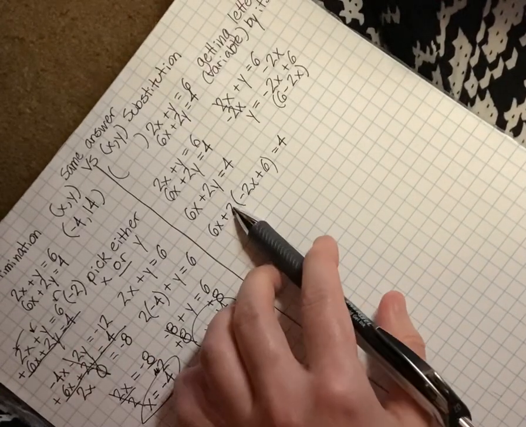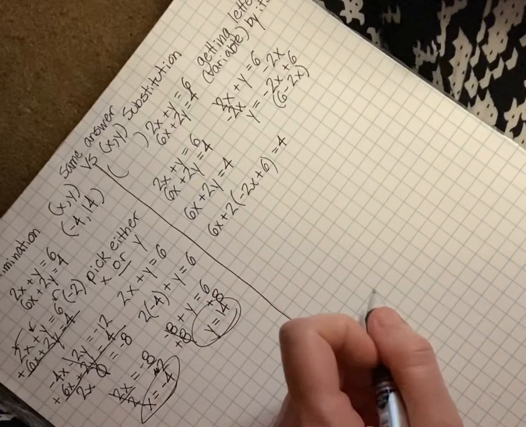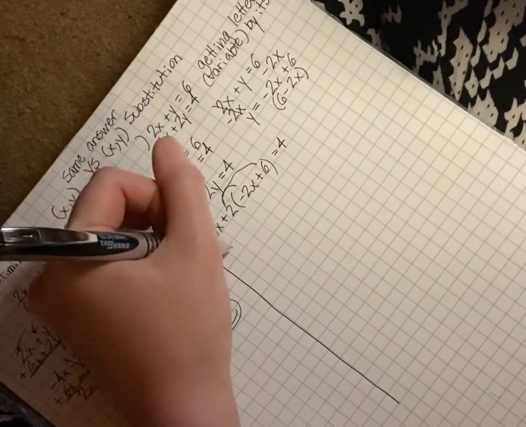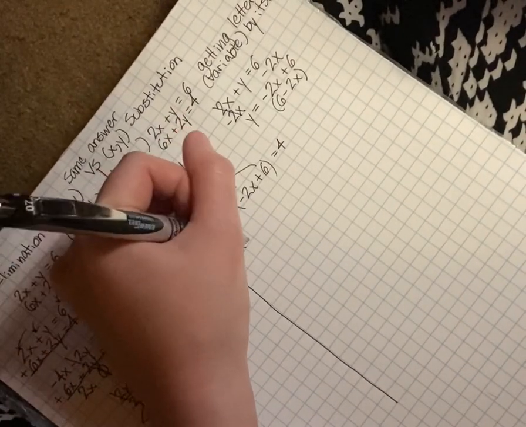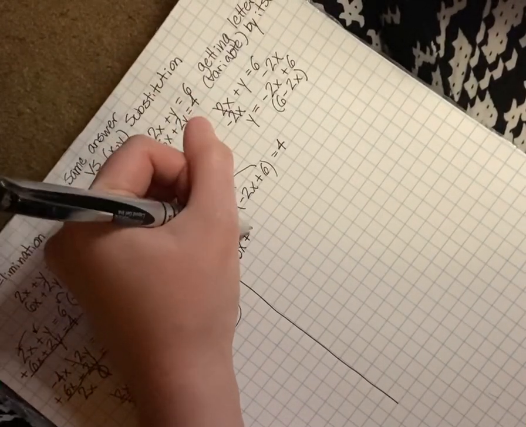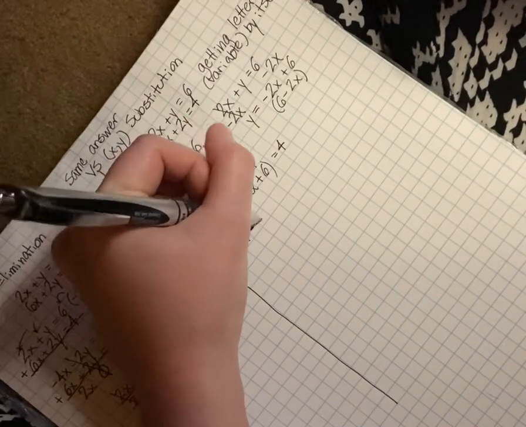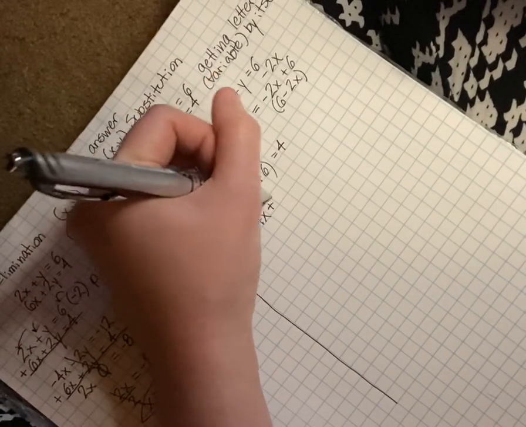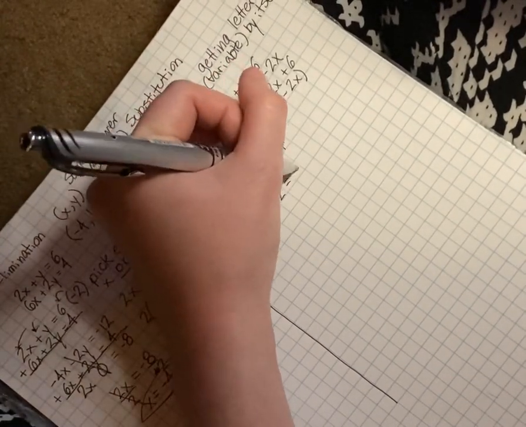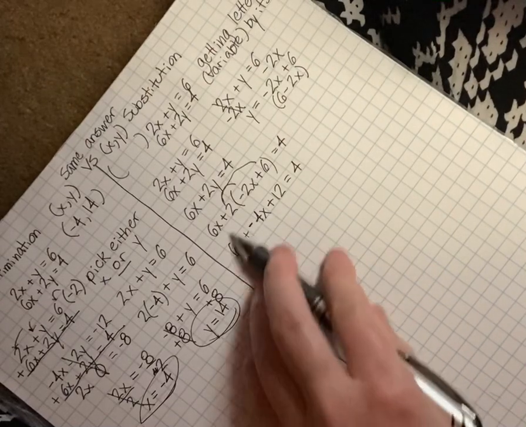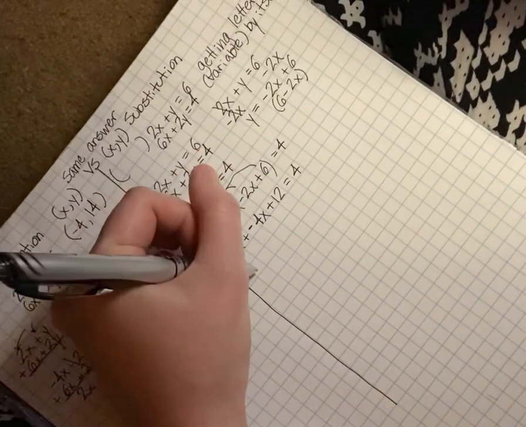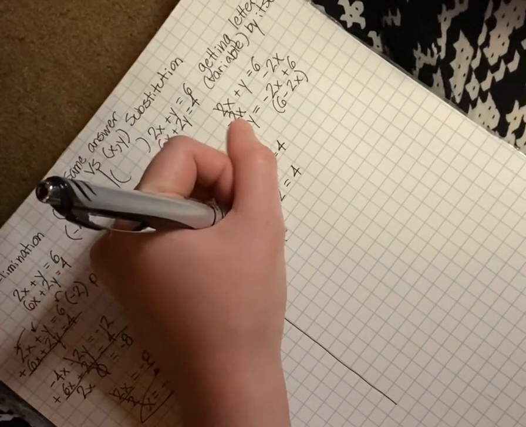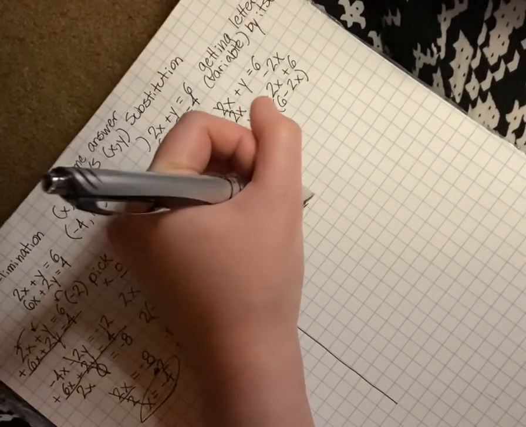All right? Now, with any good parentheses, we got to do some distribution, okay? So we got to distribute that 2. So we do 6x plus 2 times negative 2x gives us a negative 4x, okay? And then 2 times 6 gives us 12, all equal to 4. Now I'm going to rewrite it again because I've got 2 different signs here and that's going to be confusing. So I'm going to do 6x minus 4x plus 12 equals 4.